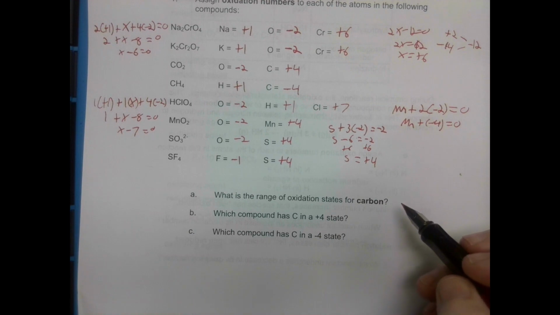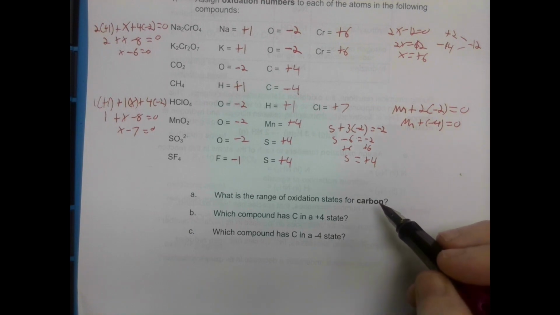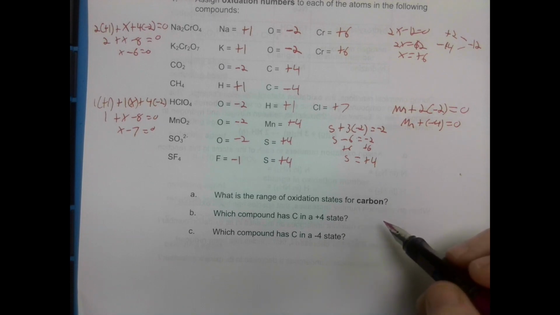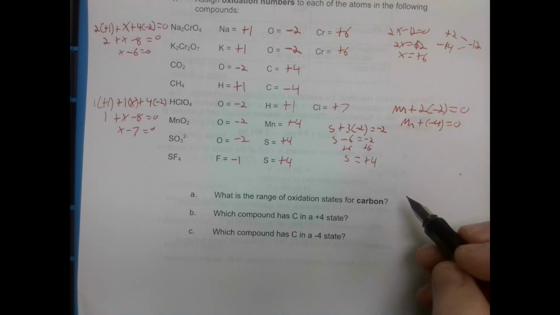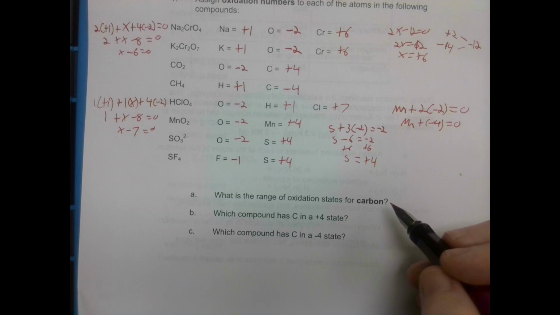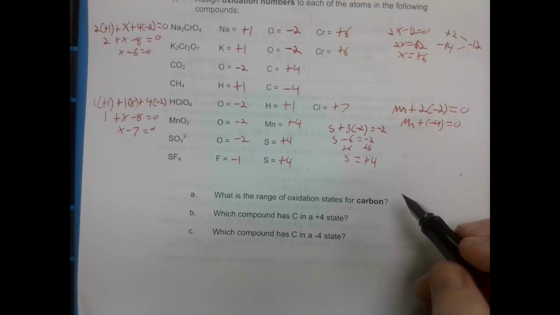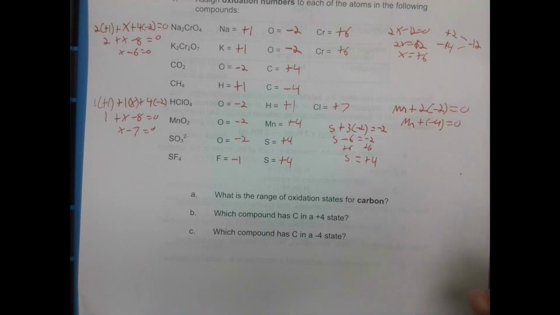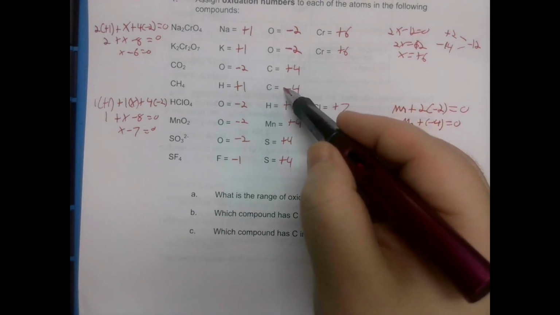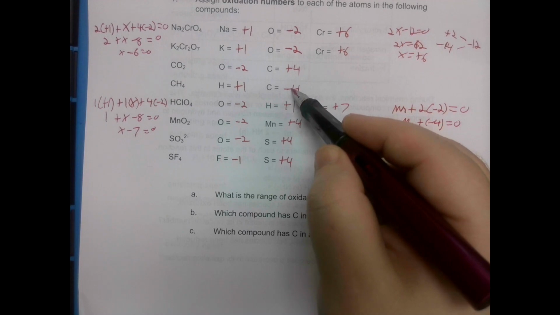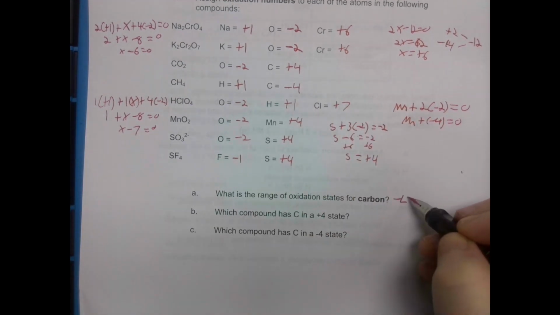What is the range of oxidation states for carbon? You would want to express it as a range. A range is from this to that. So the lowest oxidation number a carbon can take is -4.